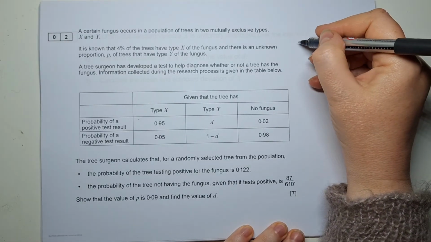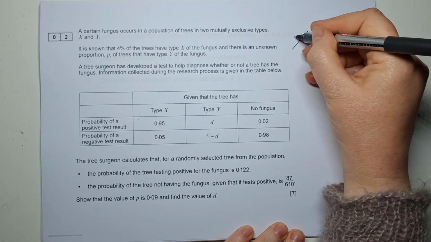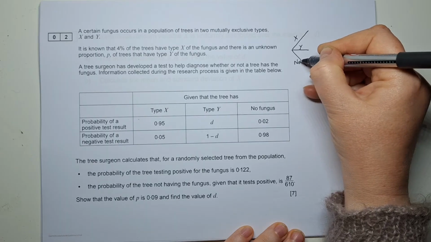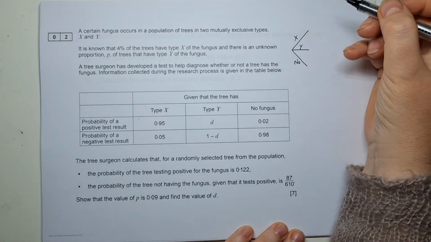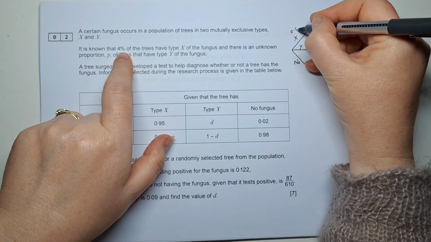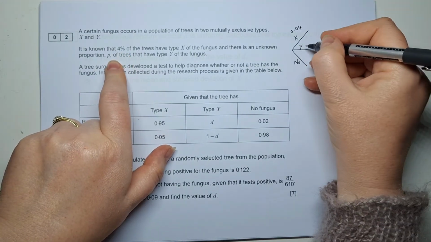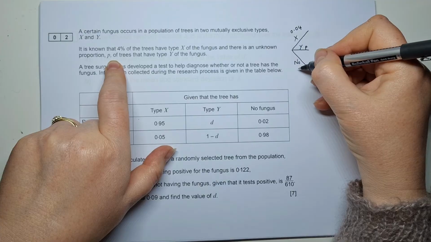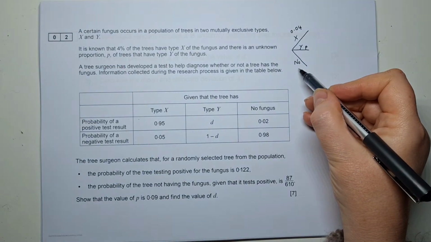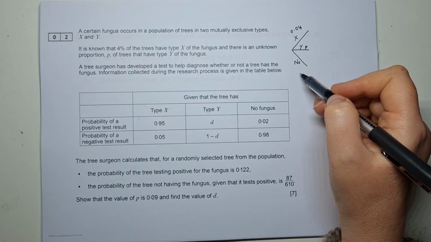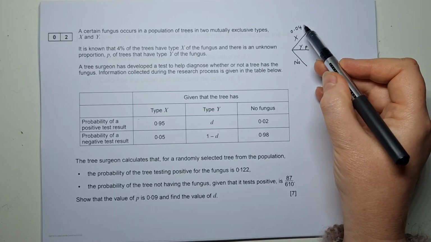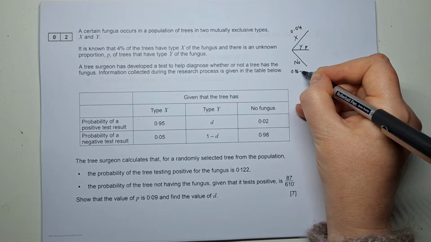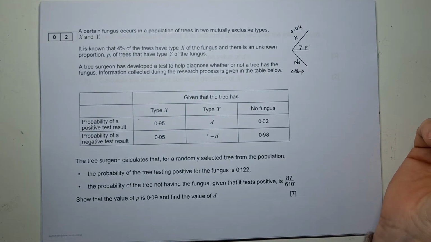So we're going to say, first of all, that our tree either has type X or type Y, or it has nothing. Okay, so we've got 4% of trees with type X, P, which we don't know, and therefore we don't know this lower branch either, but we do know that these branches add up to 1. So if that's 0.04, then these two must add up to 0.96. So I can label that as 0.96 minus P. So that's the first awkward bit.